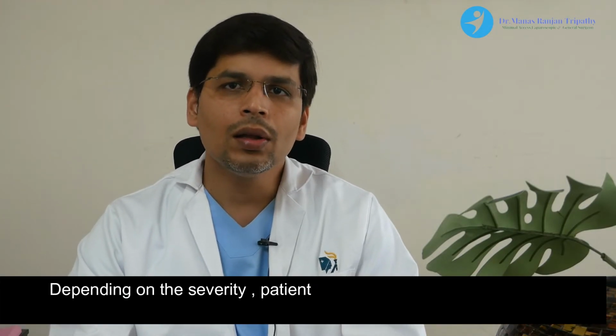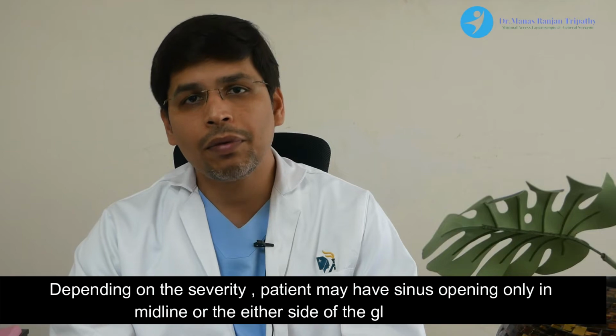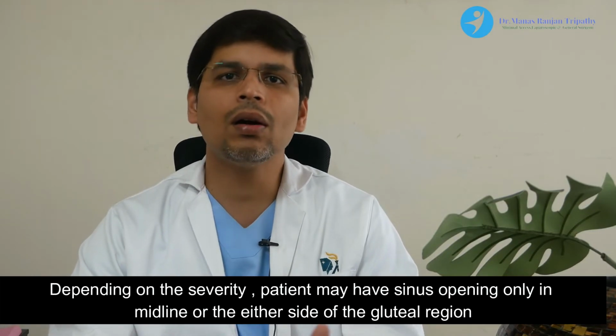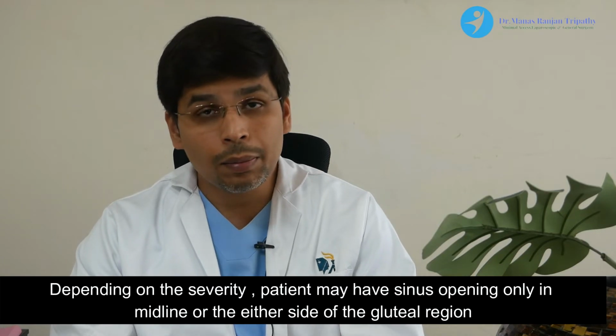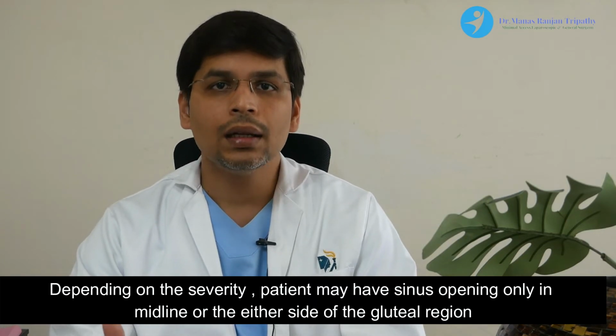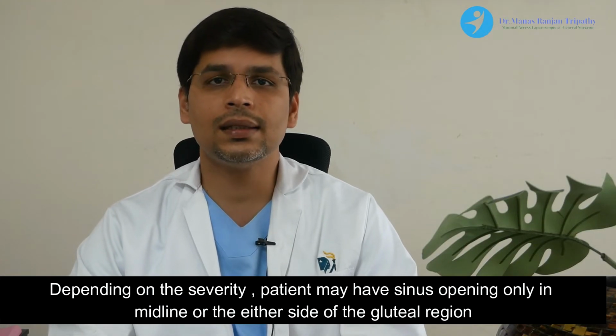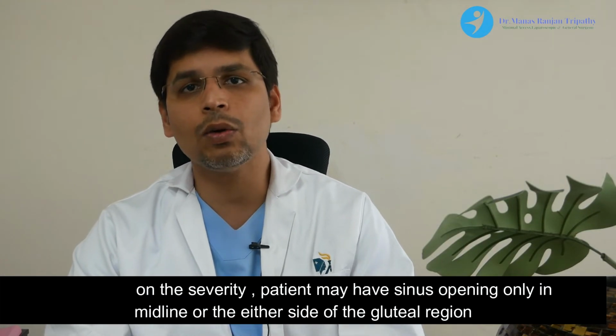Depending on the severity and the spread of the infection, the patient may have only sinus openings in the midline, or the openings may be found on either side of the gluteal region, either on the right side of the buttock or on the left side, with tracts connecting the openings in the buttock to the midline sinuses. These tracts or openings are called satellite openings.